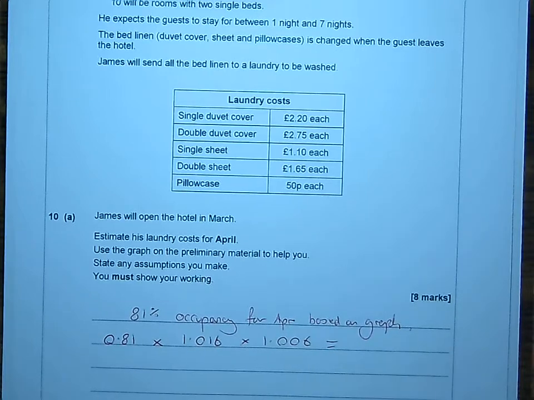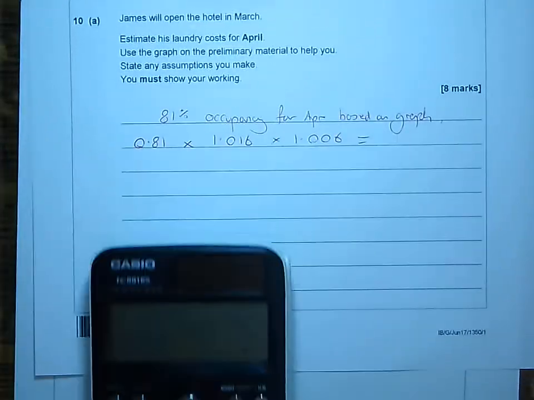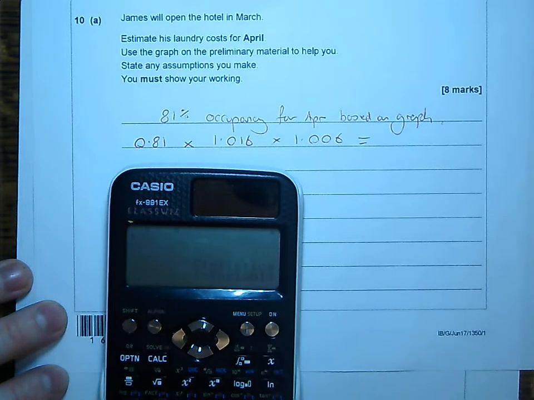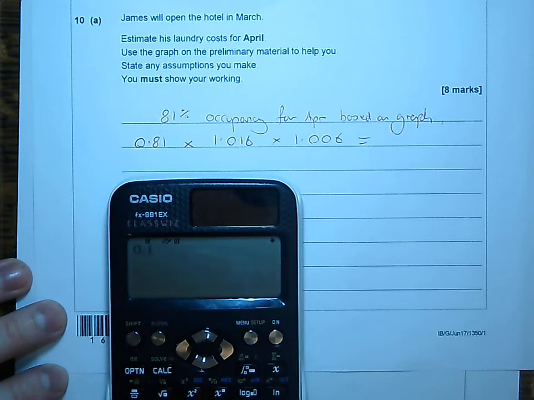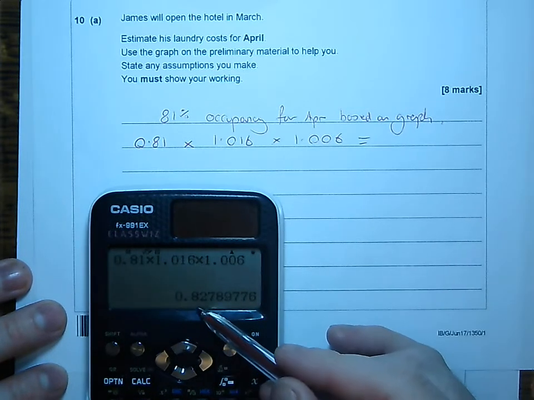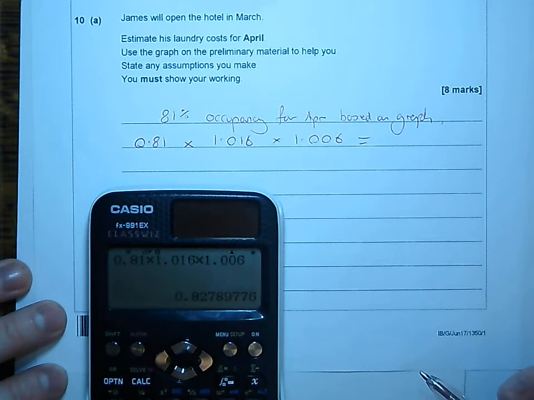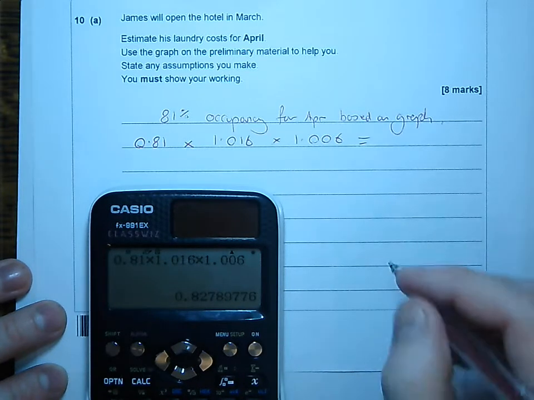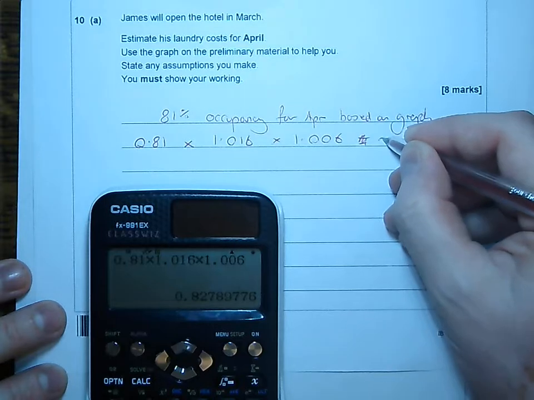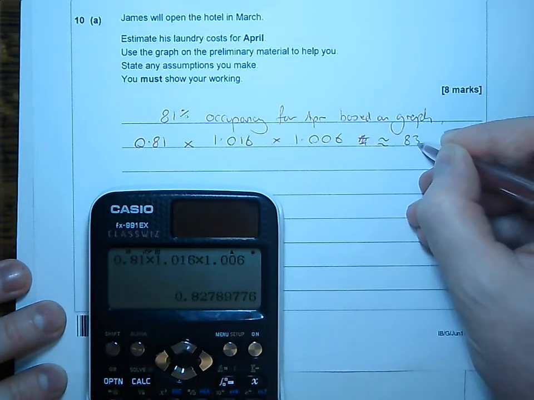Now, with the calculator, get that into the correct setting. Right, 0.81 times 1.016 times 1.006, and that's 83%. Do you know what? This is an estimate, so I'm going to go with approximately 83%.